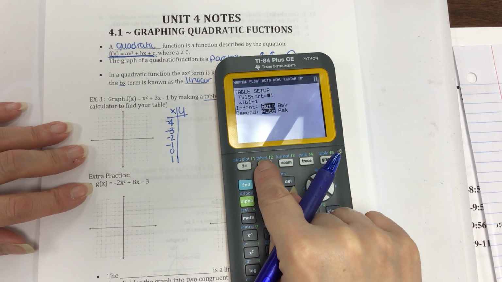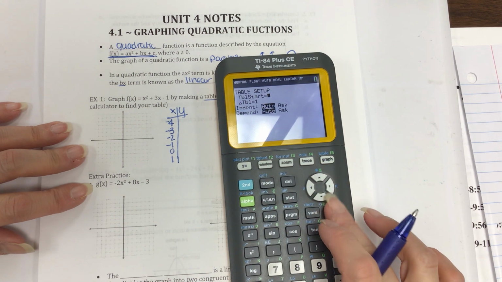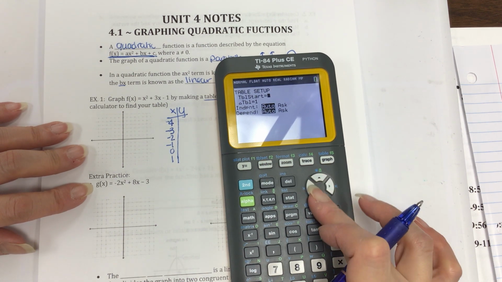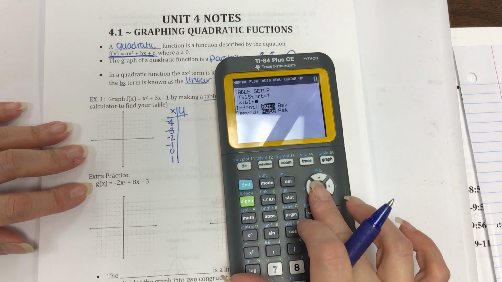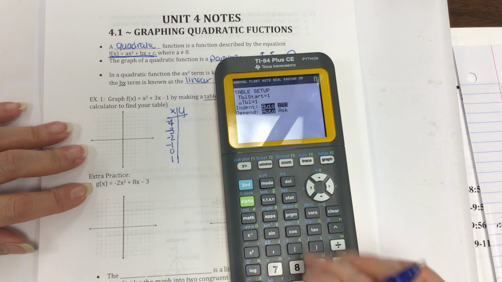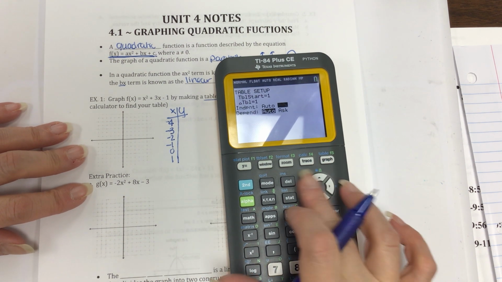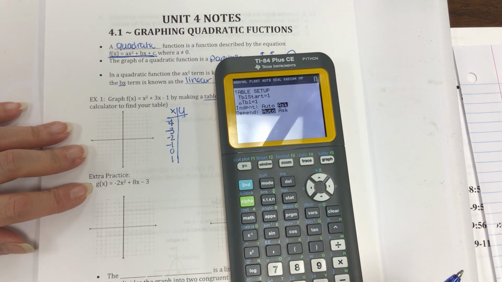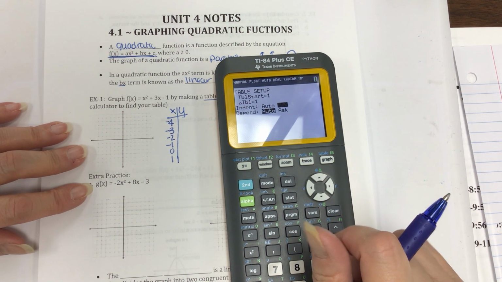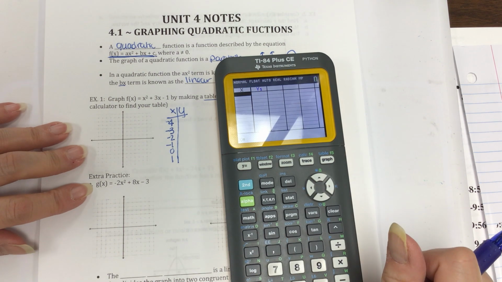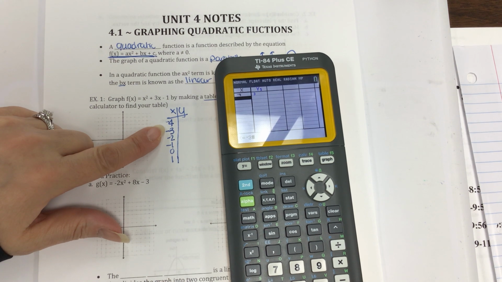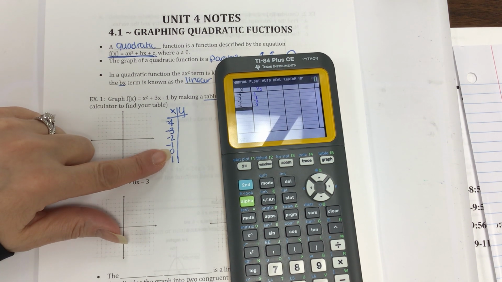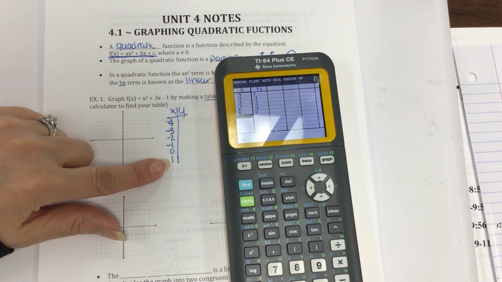So that table set is what we're after right there. And we want that independent to be on ask. So you have to scroll down. Scroll down here to independent, and this needs to be on ask. So you'd scroll over and hit enter. So you use these cursor buttons to do that. So now that it's on ask, I would do second graph, and I'm going to have a blank table. And I can enter these numbers in then. -4, -3, -2, -1, 0, and 1.